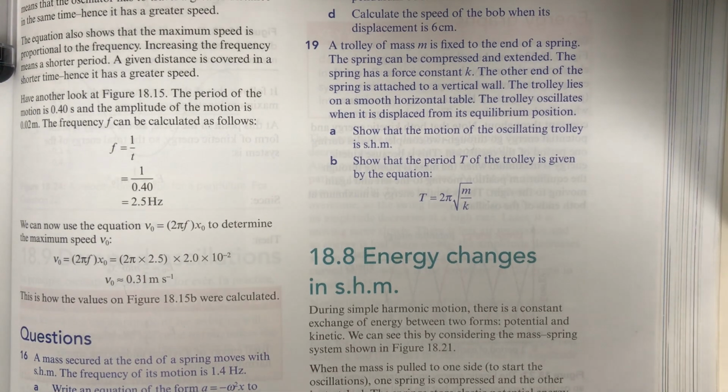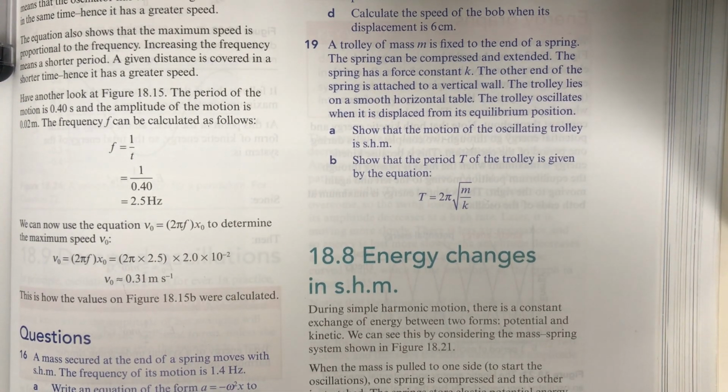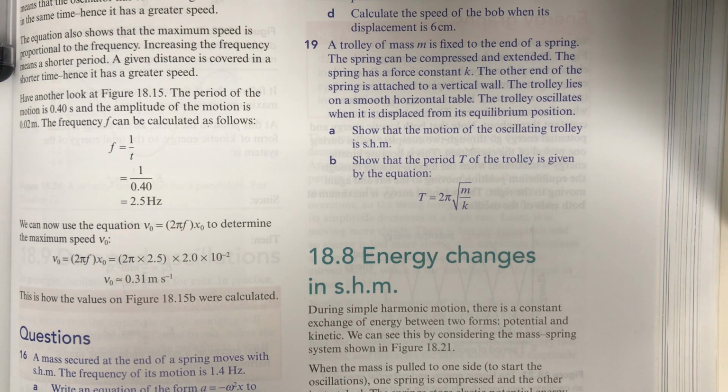A trolley of mass m is fixed to the end of a spring. The spring can be compressed and extended. The spring has force constant k. The other end of the spring is attached to a vertical wall. The trolley lies on a smooth horizontal table. The trolley oscillates when it is displaced from equilibrium position. Show that the oscillation motion of the trolley is simple harmonic motion.